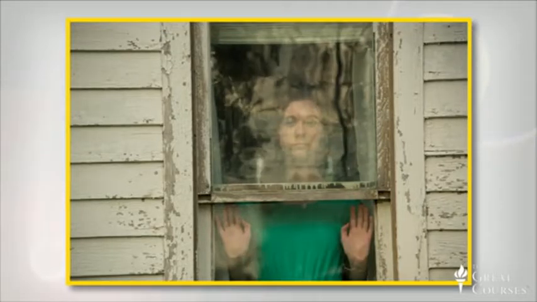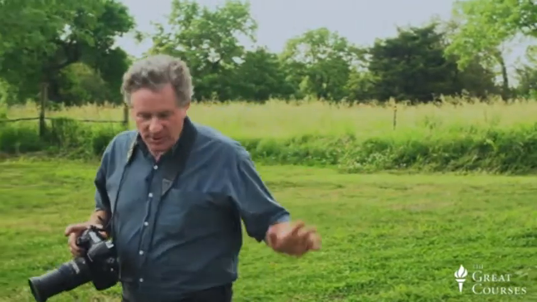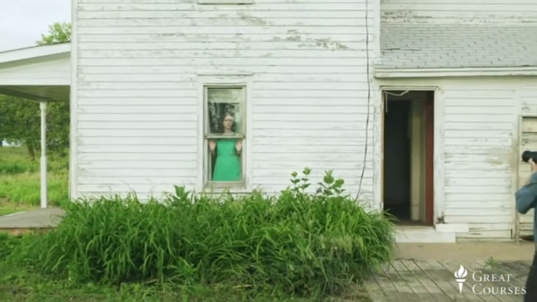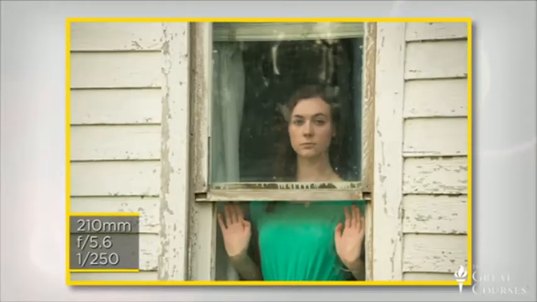But look at how easy this is to fix. I'm going to take 1, 2, 3 steps, and it's completely clear. The window isn't clear, it's dirty. It's an old abandoned farmhouse. But look at this. Super easy. It took 3 steps. It didn't take much at all. And it's as simple as that.